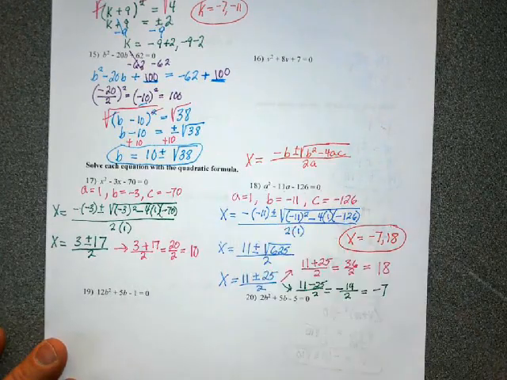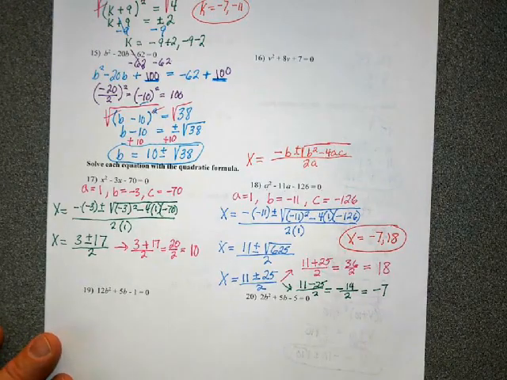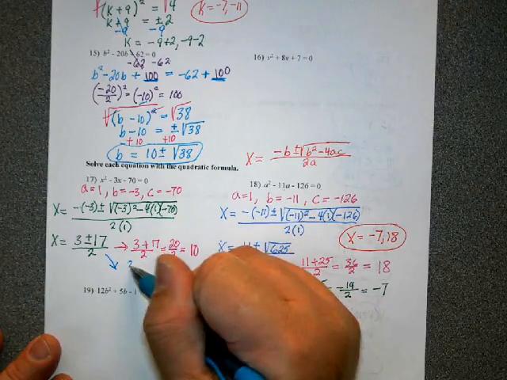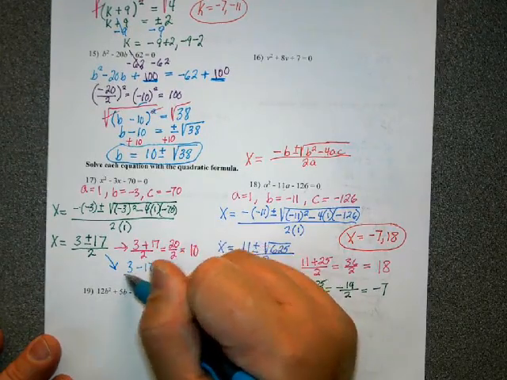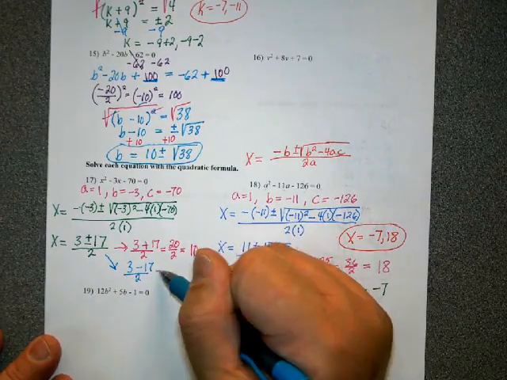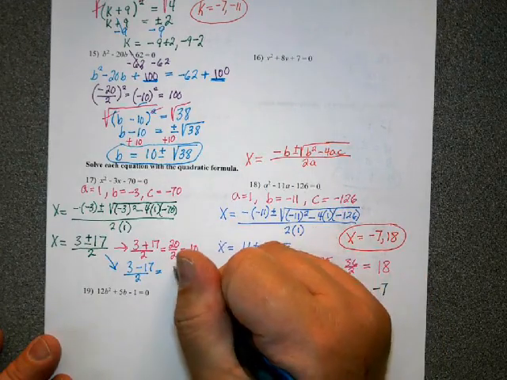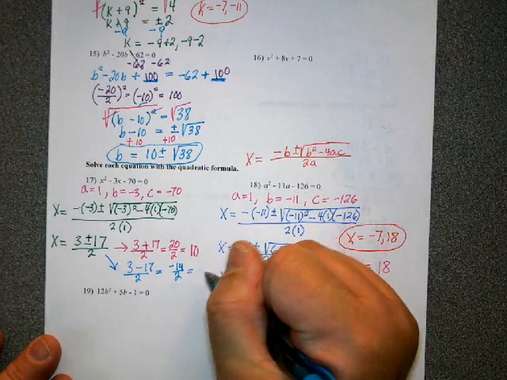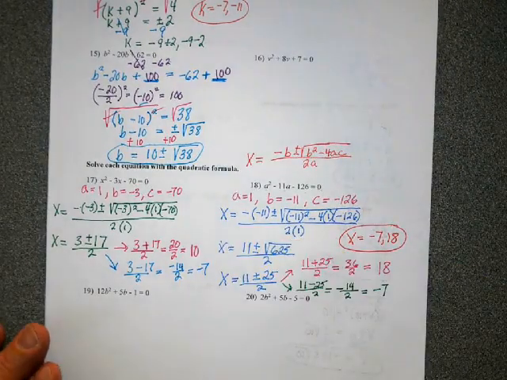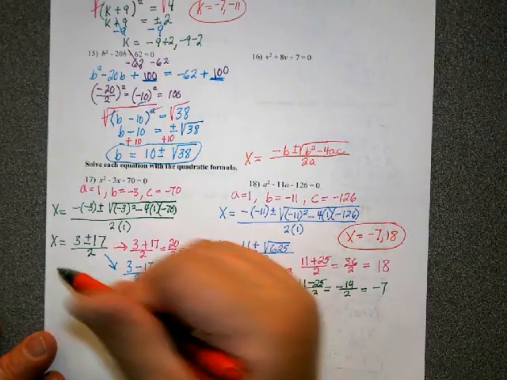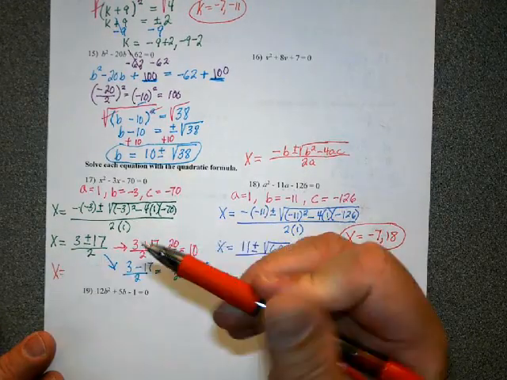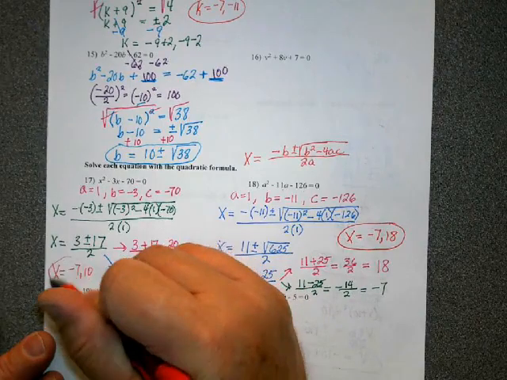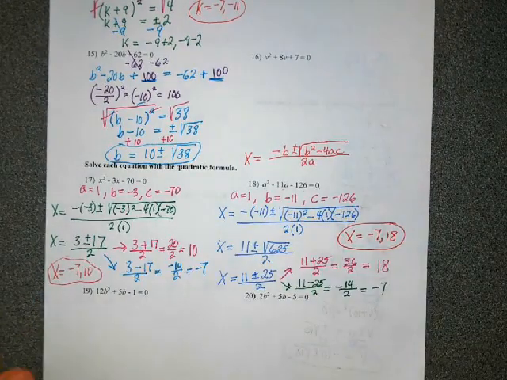My other number, 3 minus 17 divided by 2. So I have negative 14 divided by 2, so negative 7. And if you want it to look pretty, you put x equals negative 7, 10. That was pretty easy.